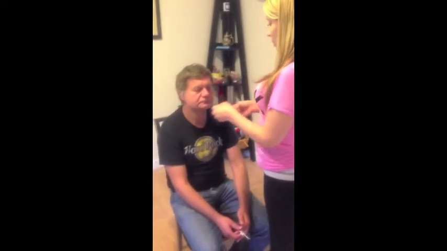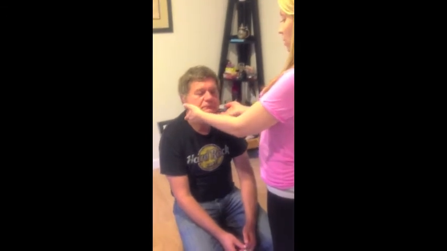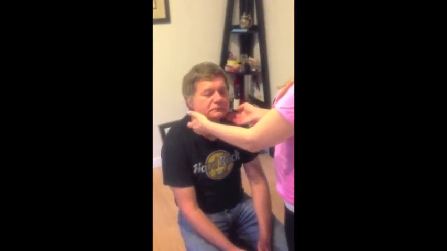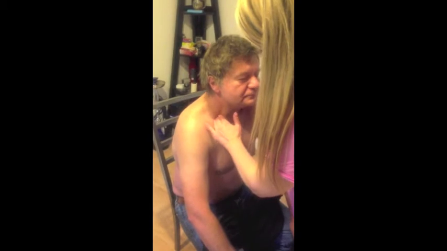Next nodes I'm going to palpate are the submental, then submandibular, then jugulodigastric. Next I'm going to palpate supraclavicular nodes, then deep cervical. Next I'm going to palpate posterior cervical nodes, don't feel any tenderness, then subclavicular nodes.